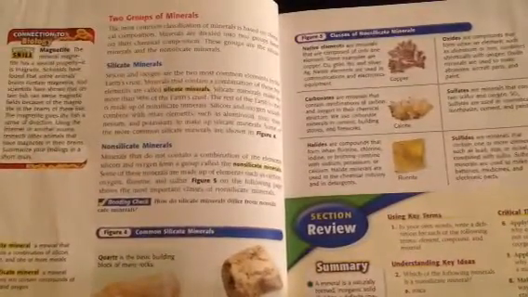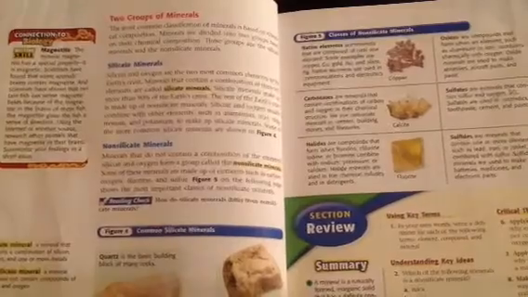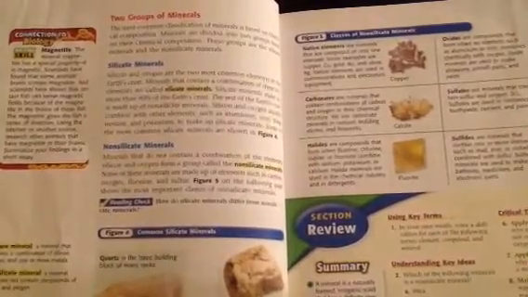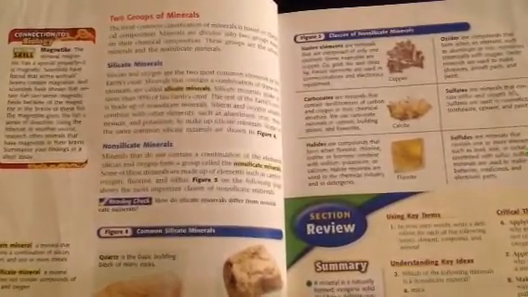So that was Section 1, pages 4 through 7. Go ahead and see if you can fill out your Directed Reading A worksheet, and go ahead and find Section 2.